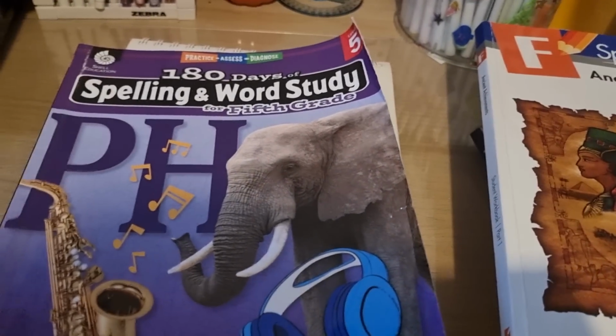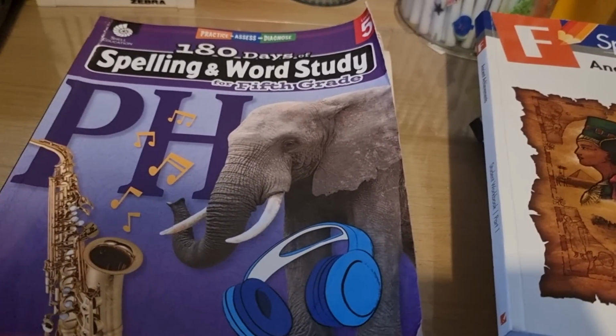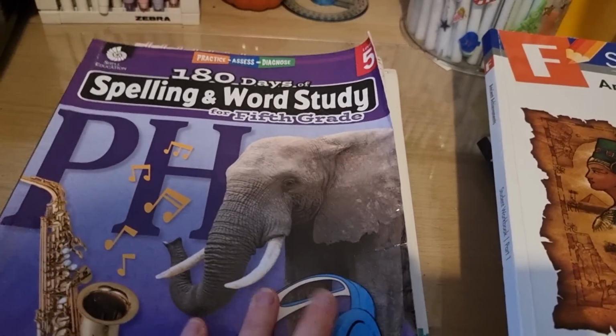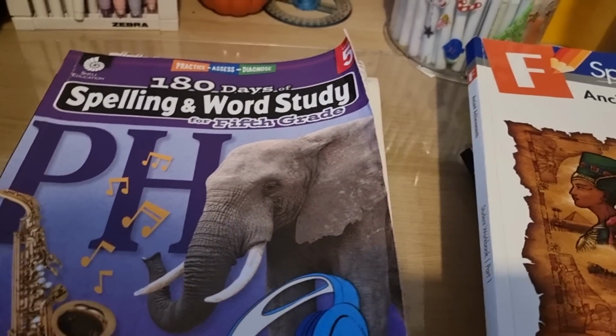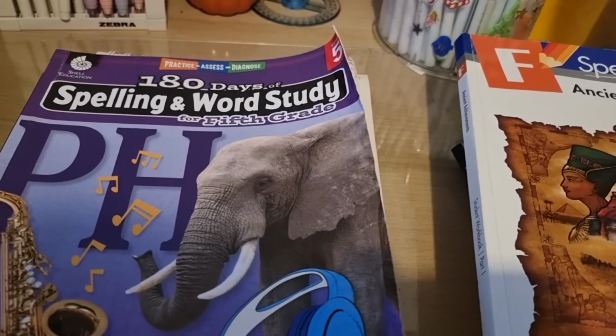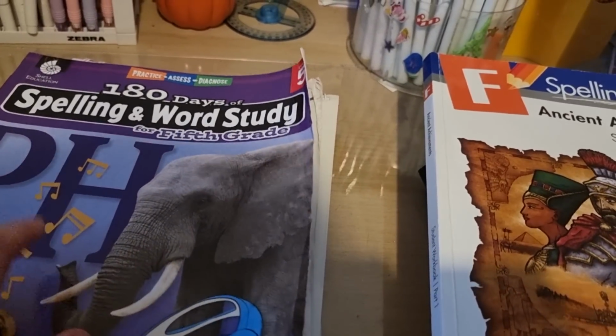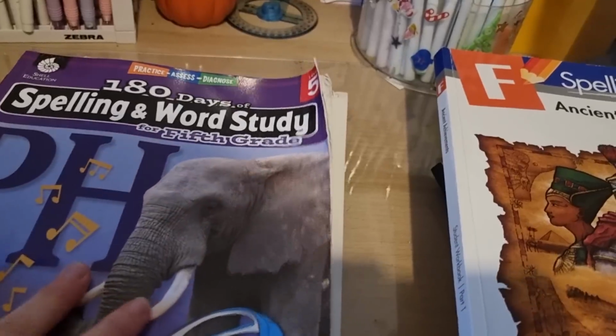It's a different way. It's more word study than spelling, in my opinion, although I found at the back, hidden there, is actually a page where, not necessarily where you can test, but you can do kind of an assessment, which I think is really interesting for the words. But I really like the word study aspect of this curriculum.